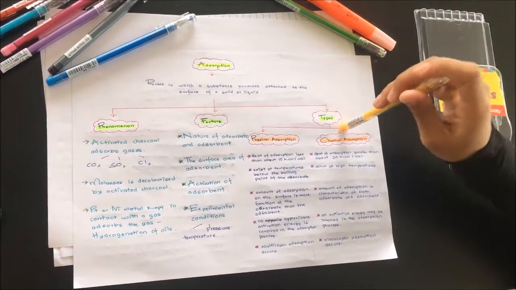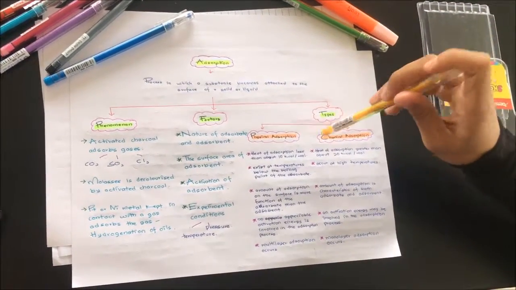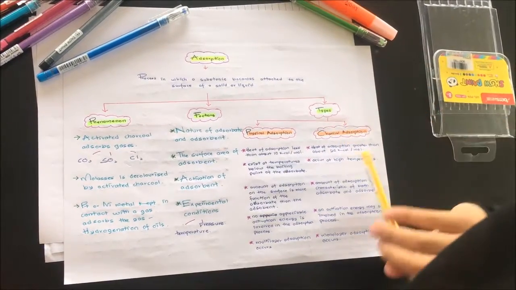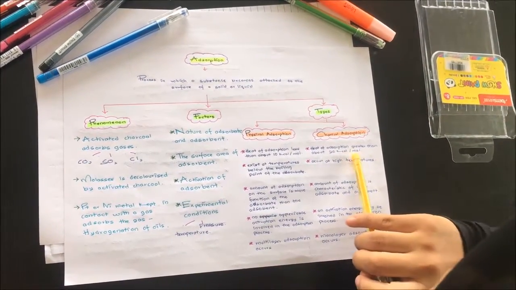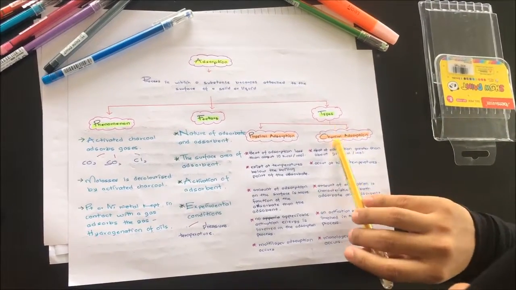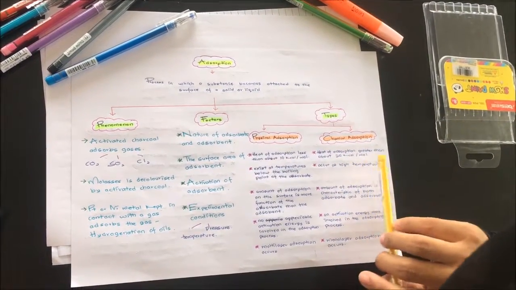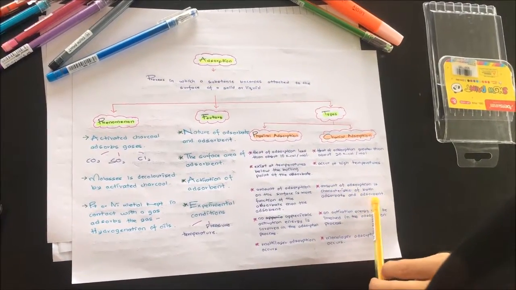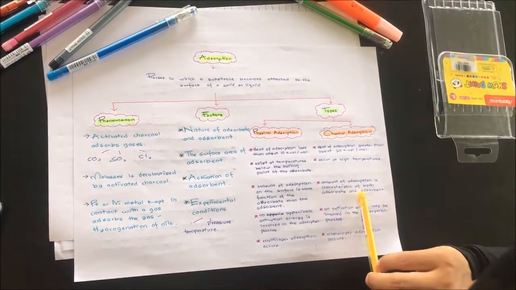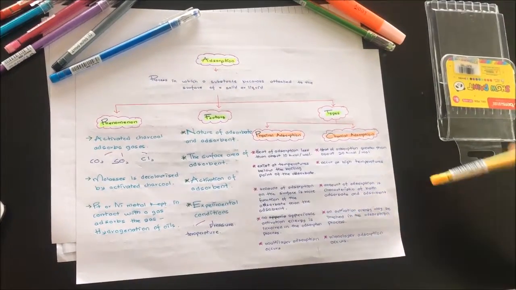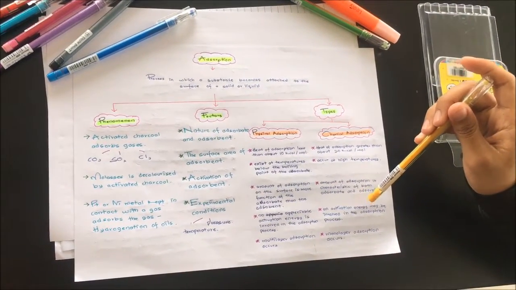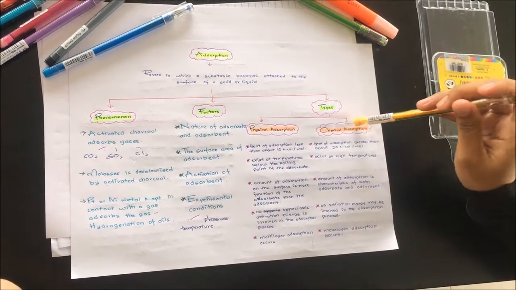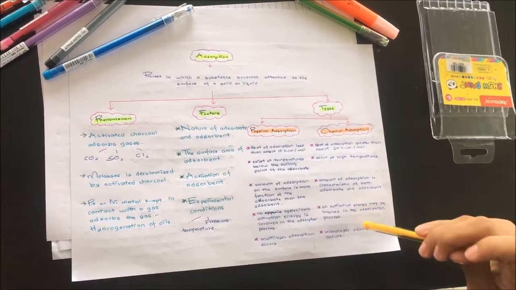Okay, next is chemical adsorption. Chemical adsorption has heat of adsorption greater than about 20 kcal per mole, and chemical adsorption occurs at high temperature. The amount of adsorption is characteristic of both adsorbent and adsorbate, and activation energy may be involved in the adsorption process. And chemical adsorption occurs in monolayer adsorption.